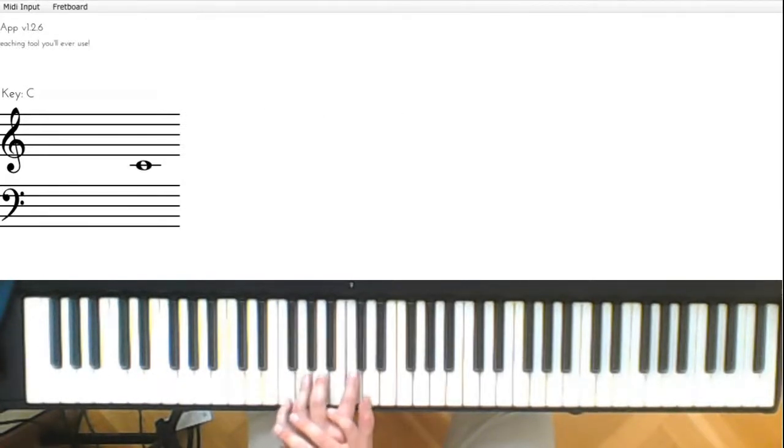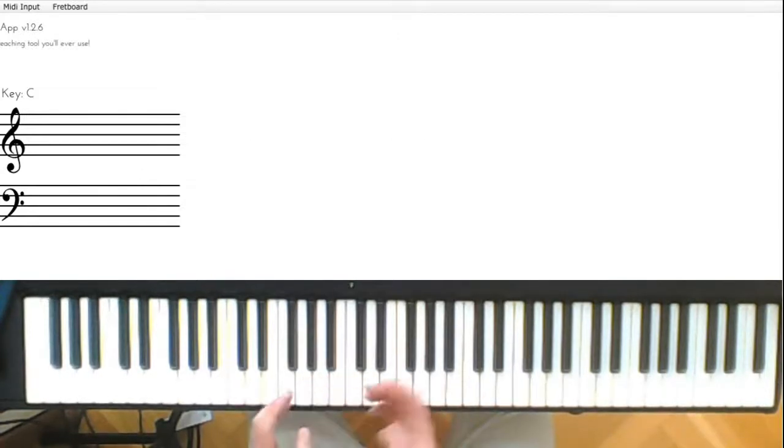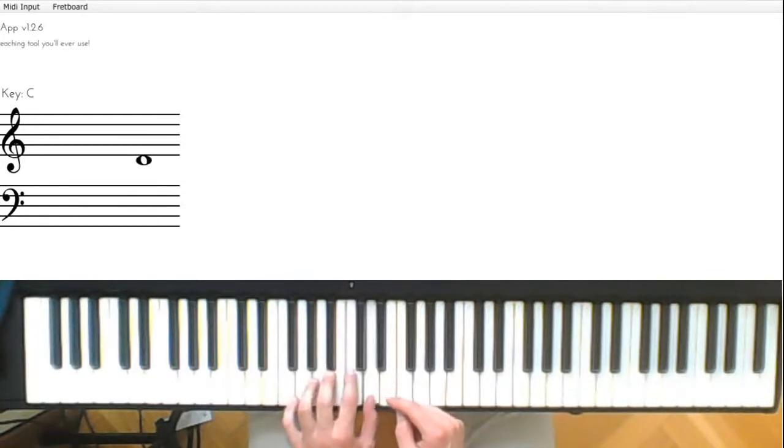And this is, you practice this, you can, for example, change this motif and make a different variation. So it's important as a dexterity exercise.